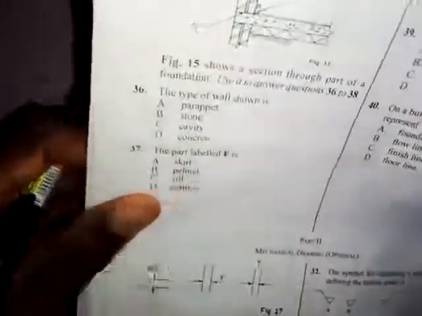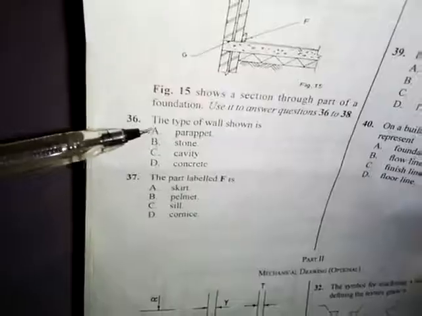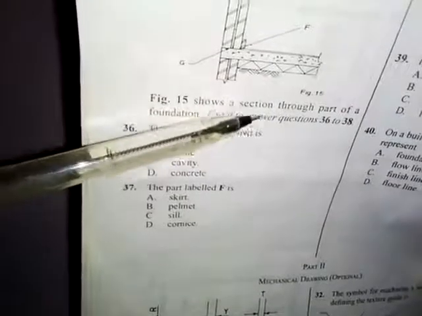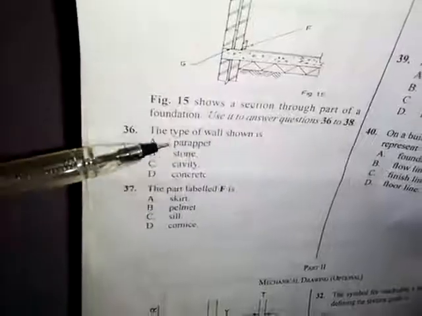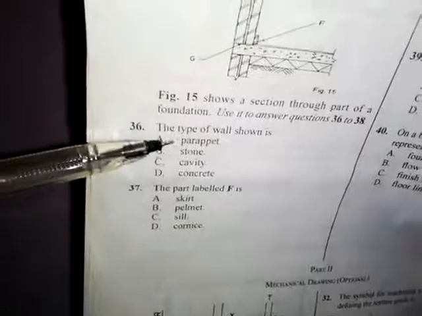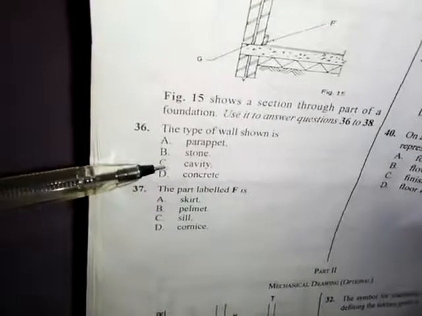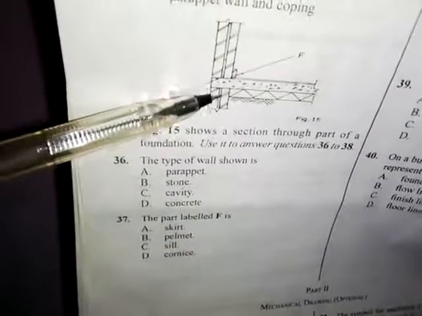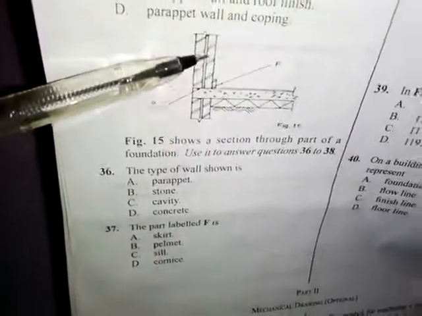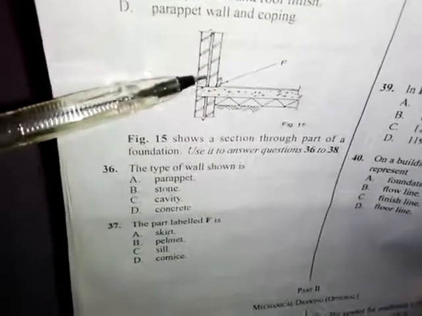Now the next one, we are going to use this diagram to answer questions 36 to 38. Figure 15 shows a section through part of a foundation. So question 36, the type of wall shown is a cavity wall. So why is it a cavity wall? There is a small space here between this block. So there is a small space here, so we call it a cavity wall.